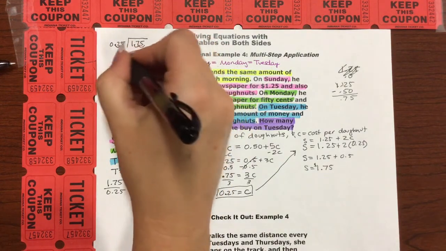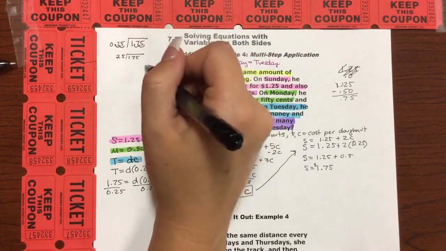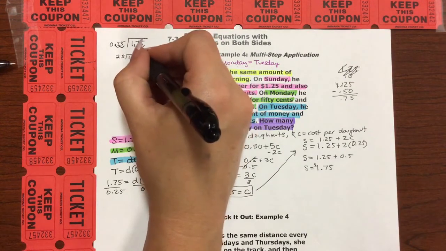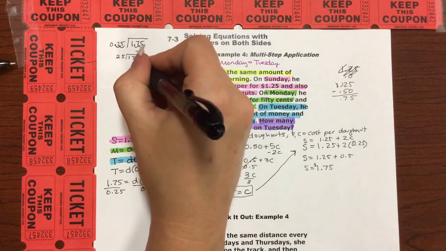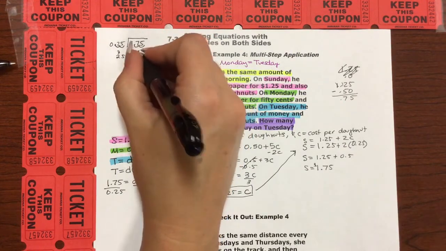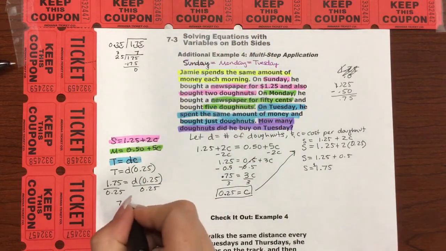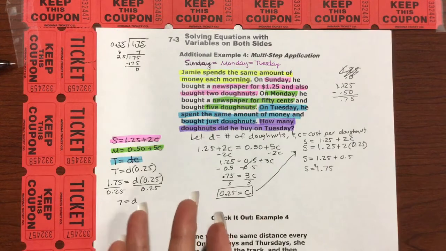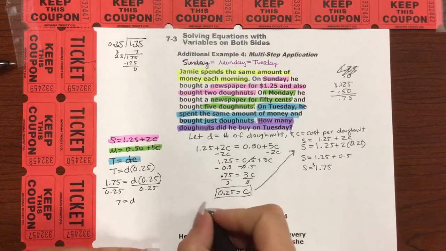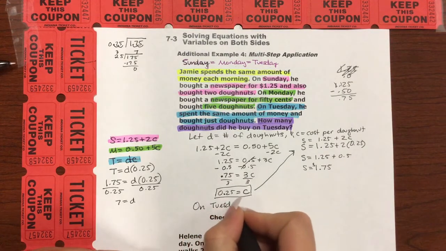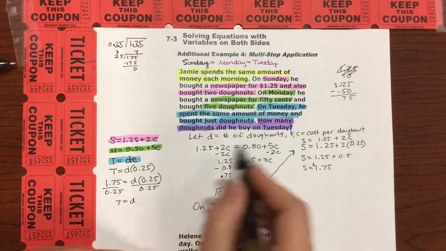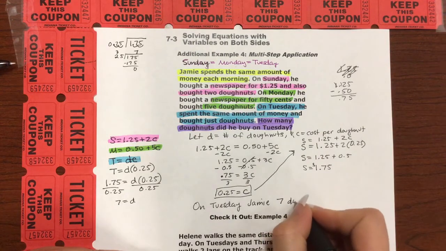divided into 175. 25 goes into 175 how many times? Well, it goes into 100 4 times, and then 75 3, so it'd be 4 plus 3 is 7. 7 times 5 is 35. 7 times 2 is 14, plus 3 would be 17. So there you go. It goes in 7 times. So that means that they bought 7 donuts on Tuesday. So on Tuesday, Jamie bought 7, because D is equal to the number of donuts, 7 donuts.